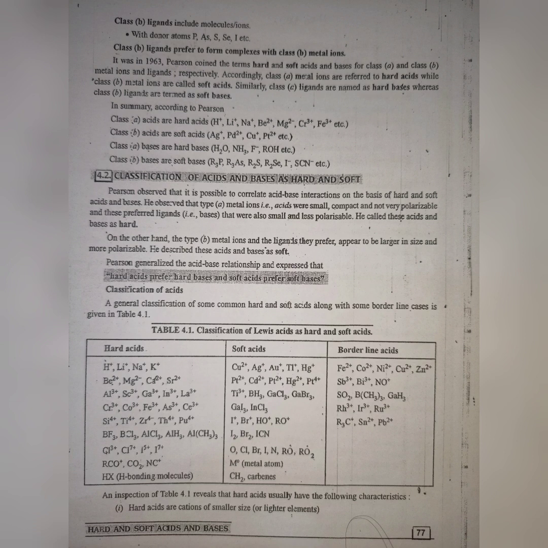Pearson observed it is possible to correlate acid-base interaction on the basis of hard and soft acids and bases. He observed that type A metal ions, that is acids, were small, compact and not very polarizable, and these preferred ligands, that is bases, that were also small and less polarizable.